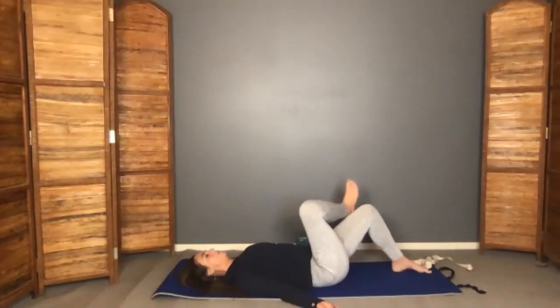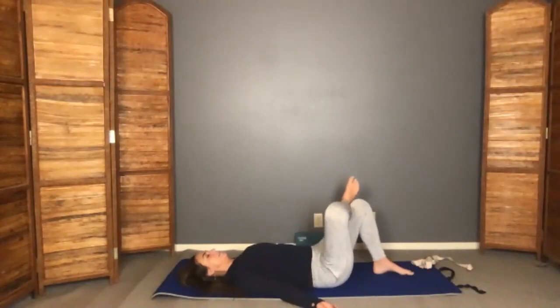Cross the right ankle over the left knee. Open that up. Second side.